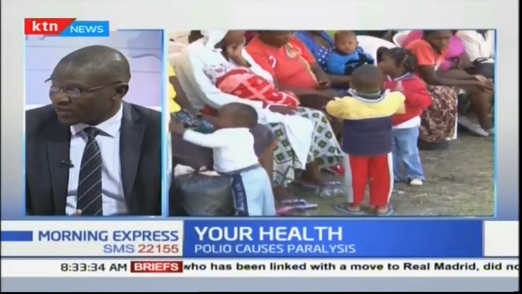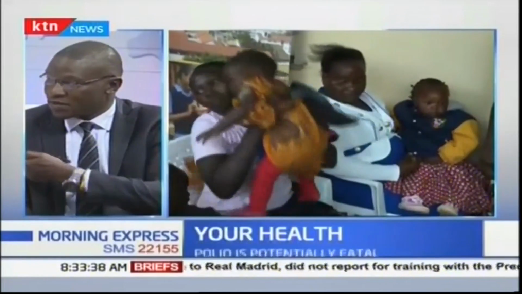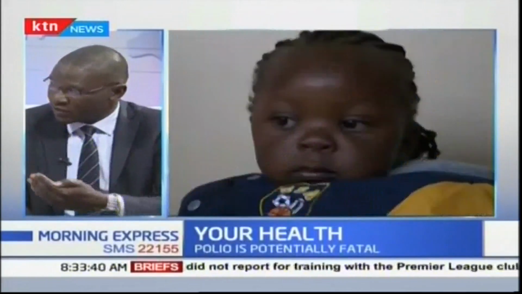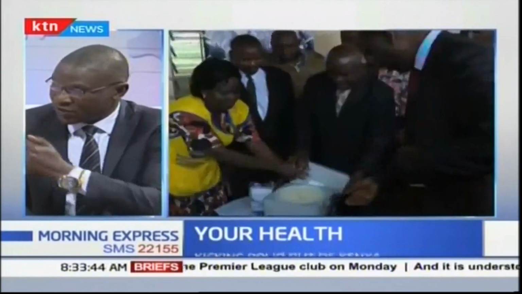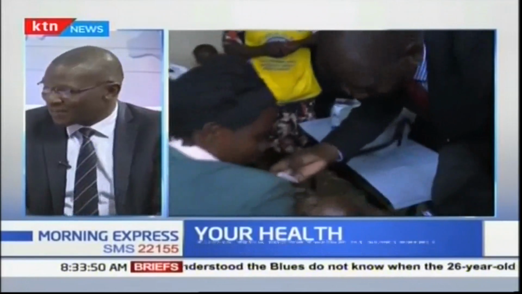We're looking at counties like Nairobi, because this is where the virus was isolated, and it was linked to the outbreaks that have been ongoing in Somalia. And we all know we have a movement of refugee populations between Nairobi, particularly Eastleigh, and the refugee camps in Somalia. So we have Machakos, we have Kajiado, we have Kiambu, we have Meru, just to name but a few.